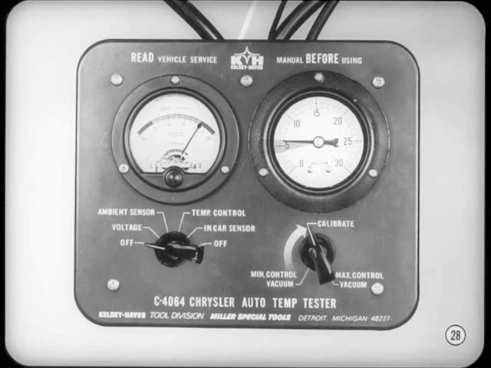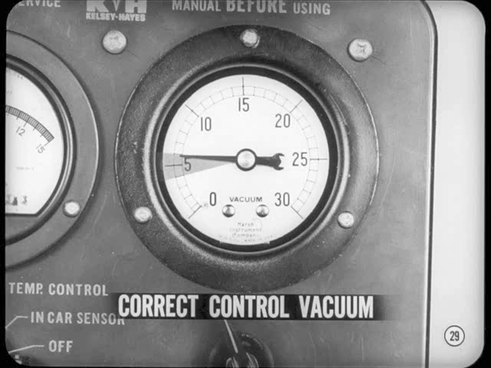Press the auto button and slowly turn the tester vacuum control dial from minimum vacuum to calibrate. When the dial is at the calibrate position, the vacuum gauge should read between 4 and 6 inches. This reading tells you whether the amplifier and transducer are reducing manifold vacuum to the correct control vacuum value. If you don't get this reading, the whole control assembly must be replaced.